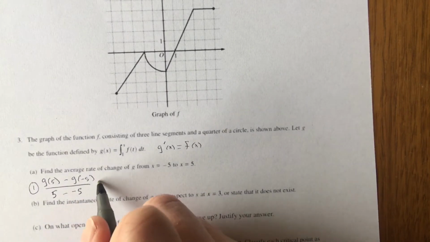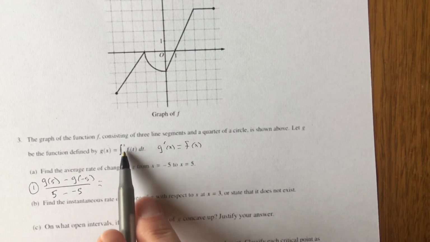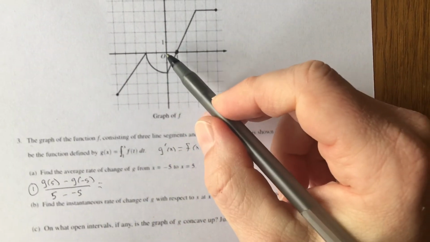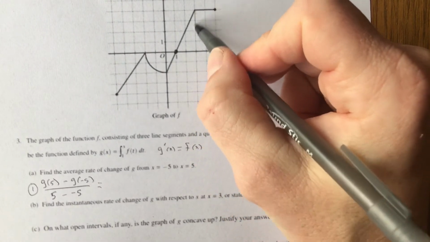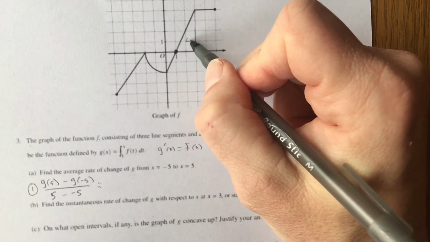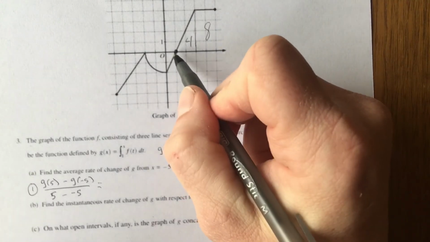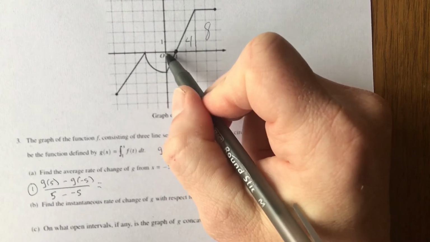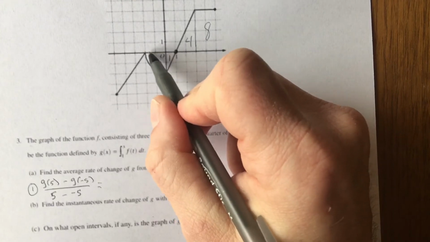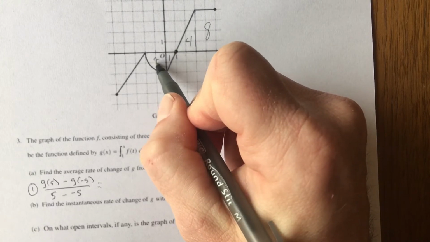Okay, but the problem is figuring out what g of 5 and g of -5 are, because we have to figure them out as the accumulated area from 1 to whatever. So using 1 as our starting point here, I'm going to find these areas. I see that this triangle here is height 4, base 2. 4 times 2 divided by 2 is 4. Then I've got this rectangle that has an area of 8. Then I've got this little triangle here, height 2, base 1. That's an area of 1. We've got this quarter circle, radius 2, so pi times 2 squared, 4 pi. We want 1/4 of it, so this is just pi.